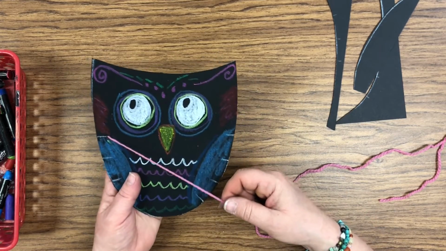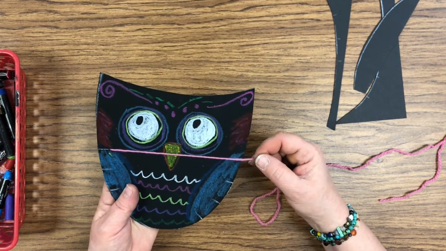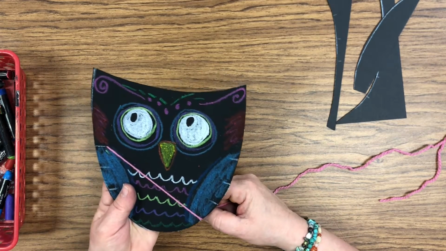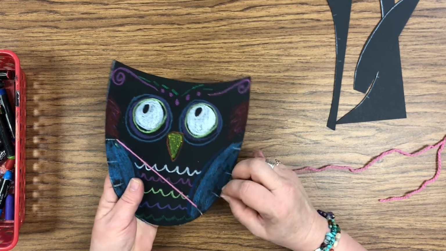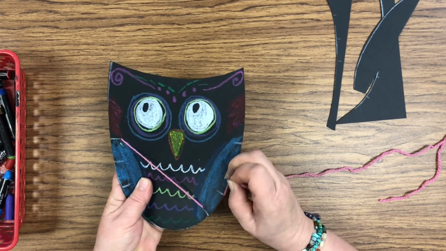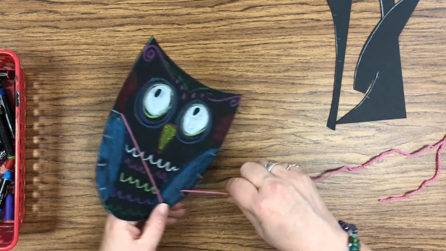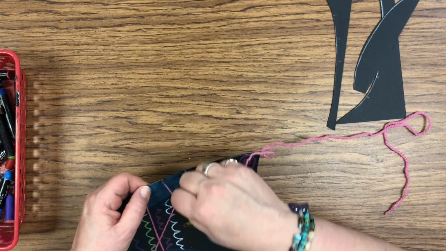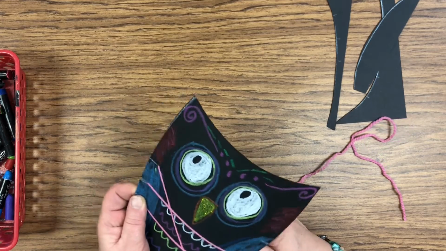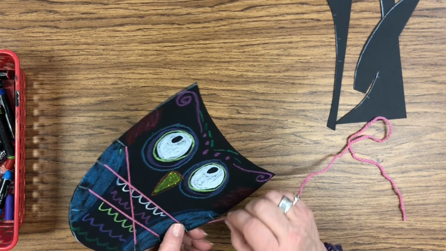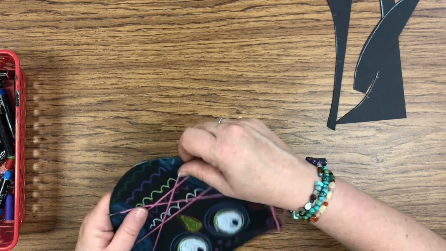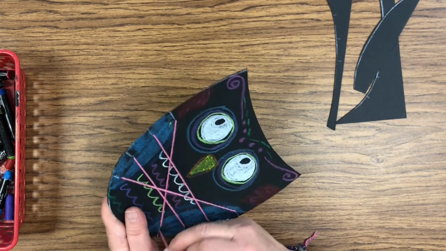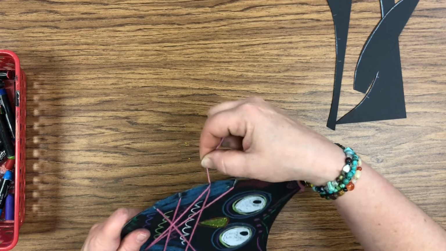Then you can weave it however you want. You can go straight across, you can go down here, you can go down here, wherever you want to put it in. Stick it in the slit, then go to the next one. And you can make any pattern that you'd like, any line pattern. Stick it in the slits. Just keep going around until you run out of yarn. So you can make however you like.